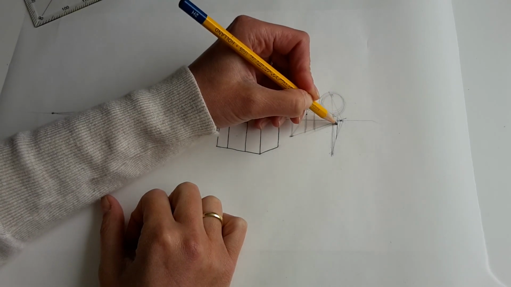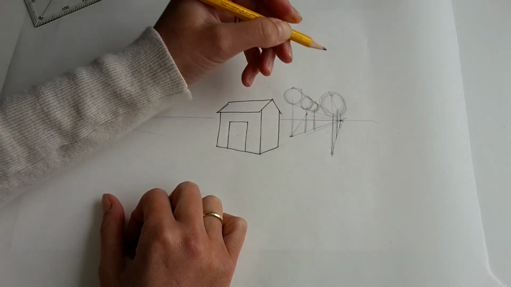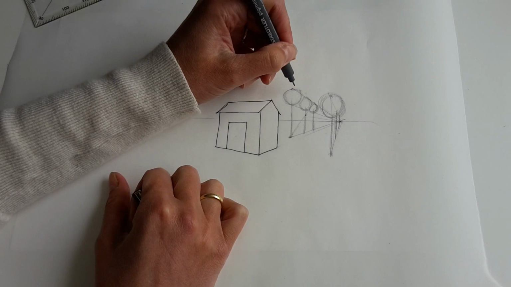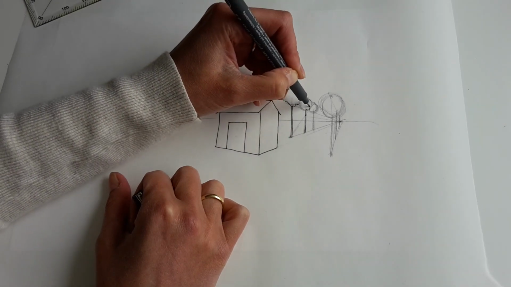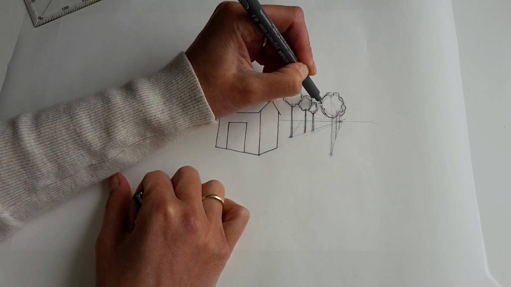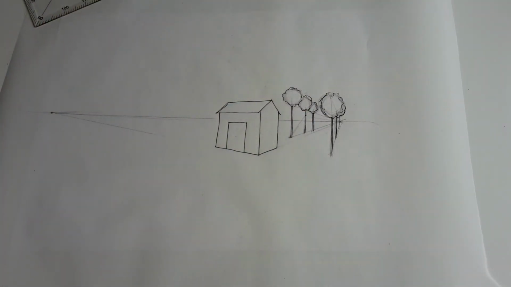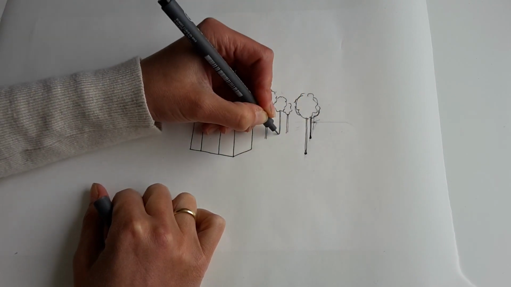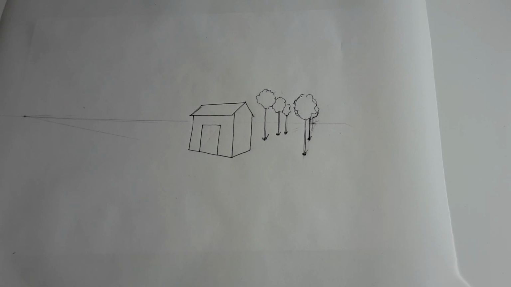So you will get something like this. It looks a bit sketchy, but I hope you can... I will use the ink to make it a bit more, that looks like clouds, but it's just to show you the fun of just a little bit of fun with perspectives. So this is basically what it is about perspective. Let's give it some grass. And you can do great things with it.